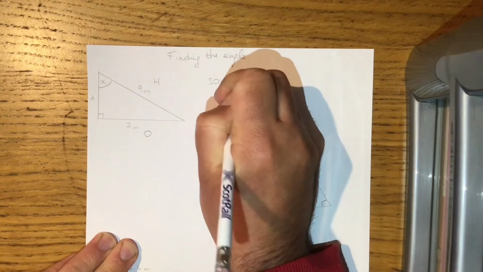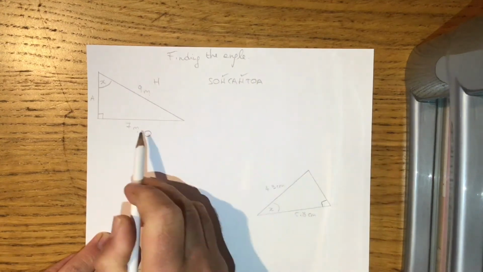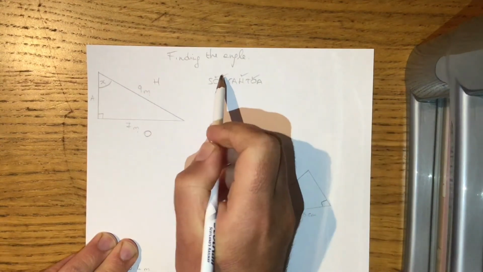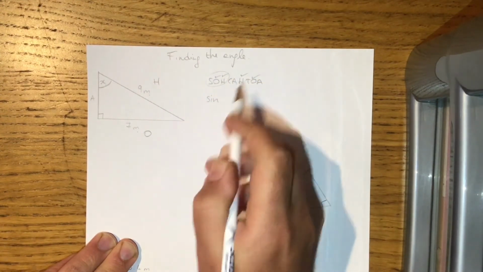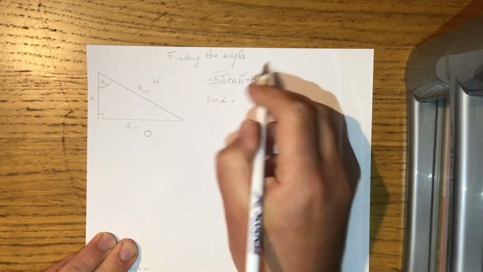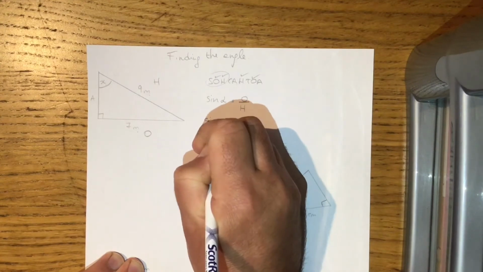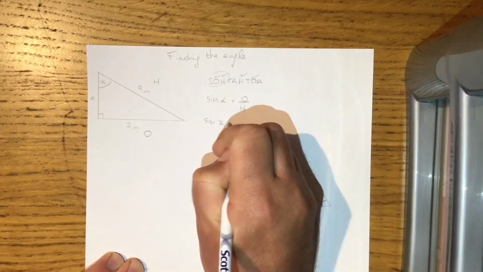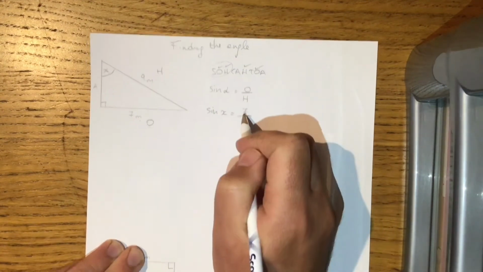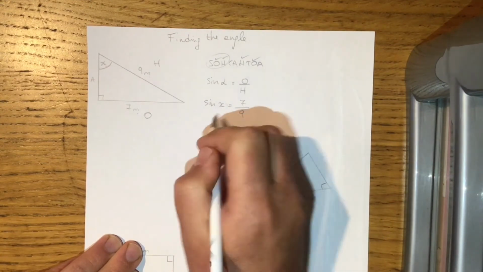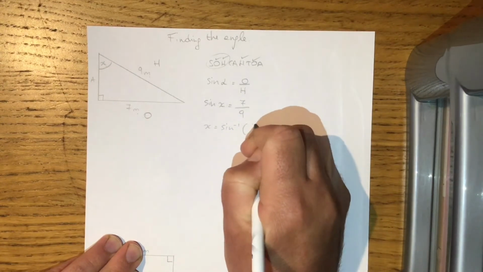Write the word. I've got H. I've got O. That's the one I need to use. S, sine of the angle, is O over H. So sine of x is O 7 over H 9. Now, in order to get x, we need to get the inverse sine of 7 over 9.